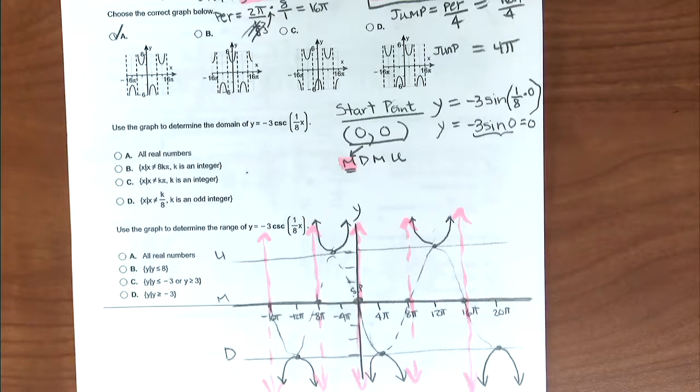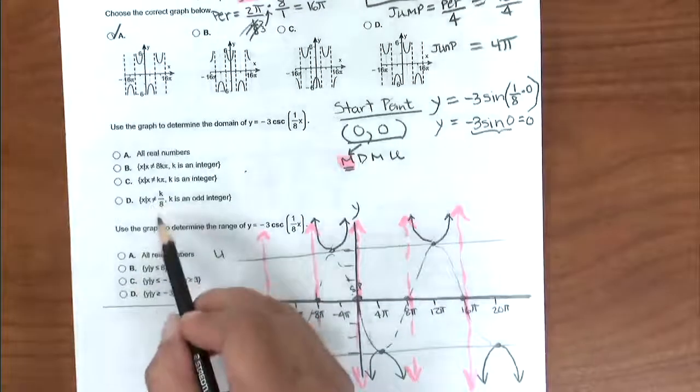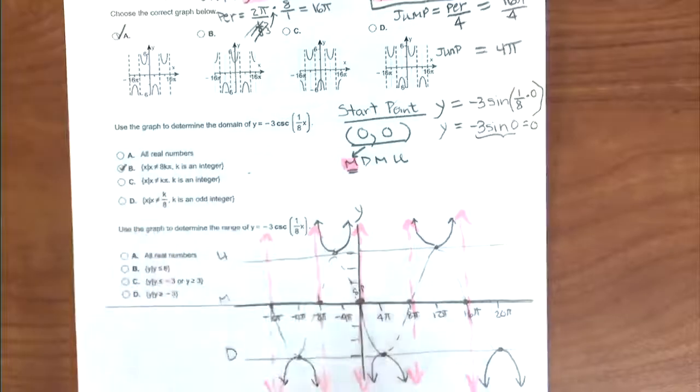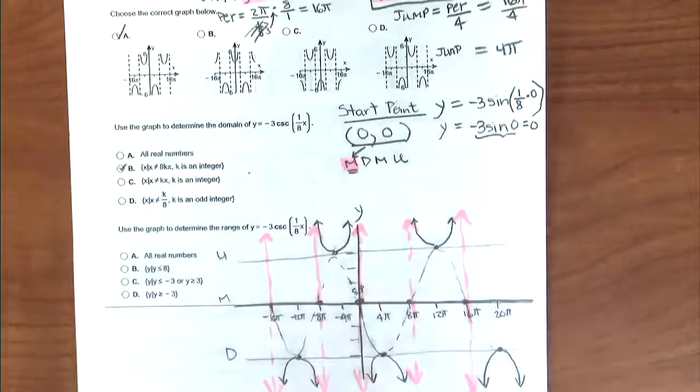See the little k there? That means multiples of 8 pi. I know they wedged it in the middle. I don't know why they want to annoy you like that. It's usually at the end, but that's what it means, multiples of 8 pi. Because look, this doesn't say 8 pi. That doesn't say 8 pi. This is the only one, and it's definitely not all real numbers, because at the asymptotes, those are x values that are not in the domain.